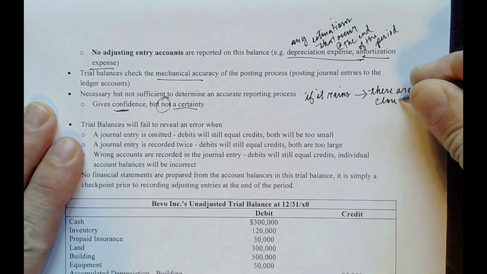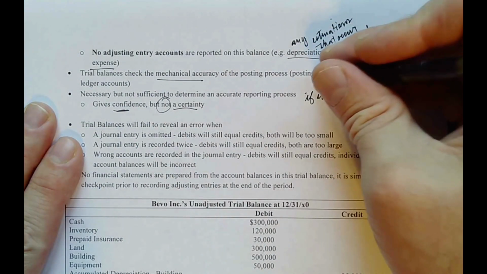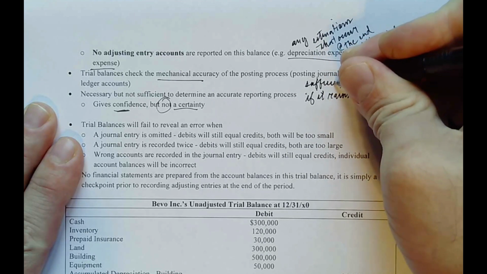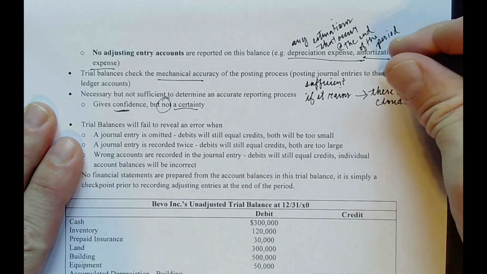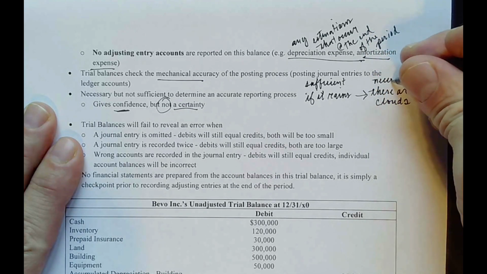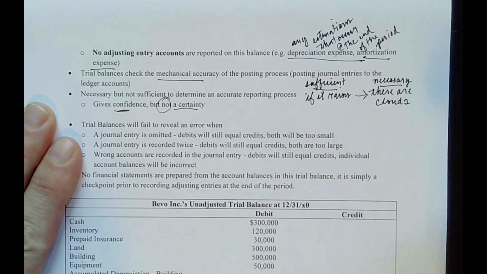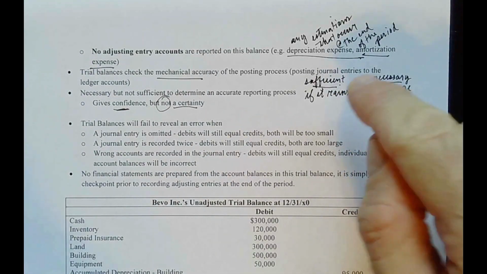So what is the necessary and what is the sufficient? It is sufficient to say that if it's raining, then there are clouds. So clouds are a necessary condition for there to be rain, right? If it's raining, I know there's clouds in the sky because clouds are necessary for rain to fall. However, if there are just clouds in the sky, that does not mean it's raining, right? So we have a sufficient condition and a necessary condition.